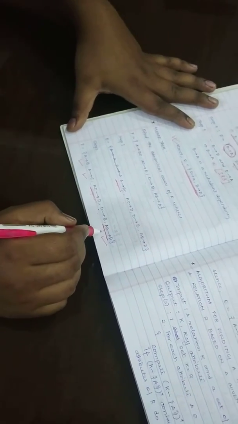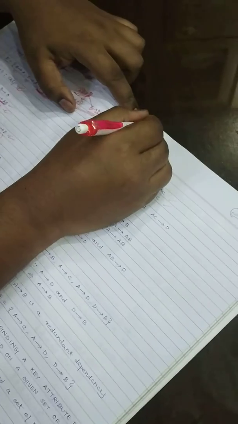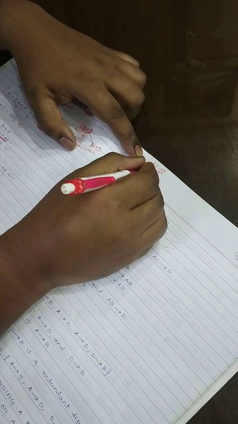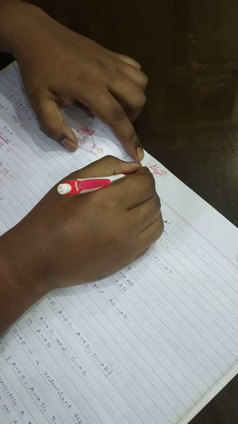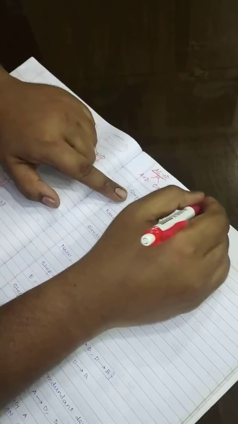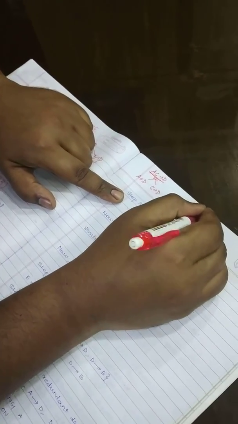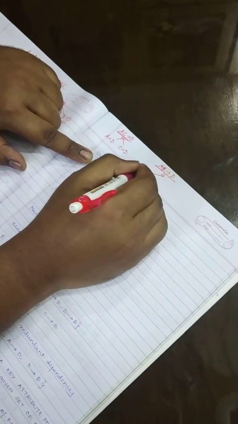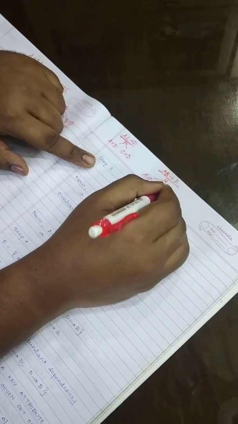We have two attributes in the left hand side. So what I must check: one FD is AC determines D. I need to check whether this can be replaced either by A determines D or by C determines D. Another check I need to perform: one is given as AB determines D. I need to check whether this can be replaced either by A determines D or by B determines D.